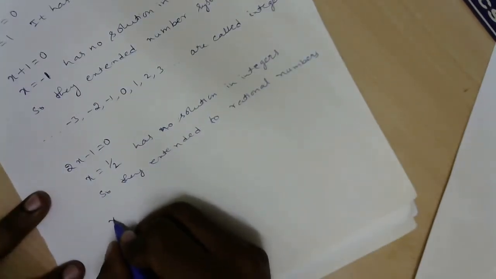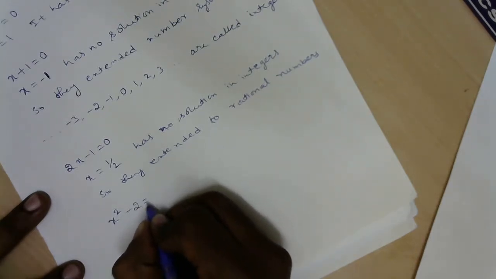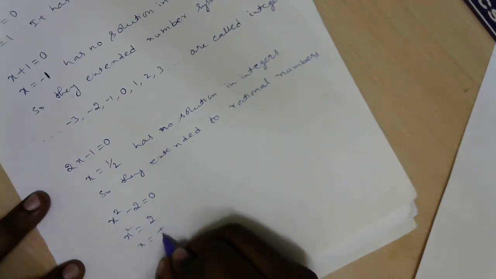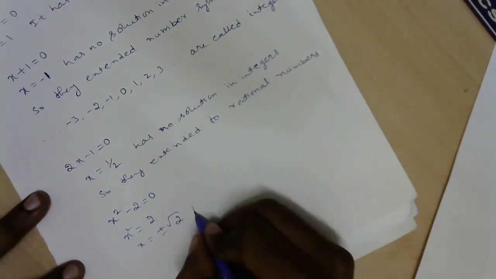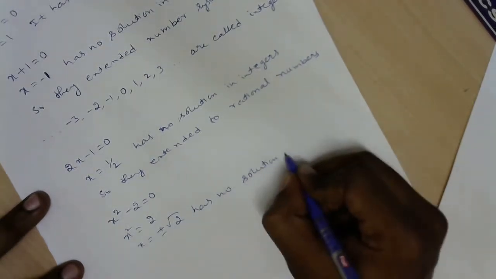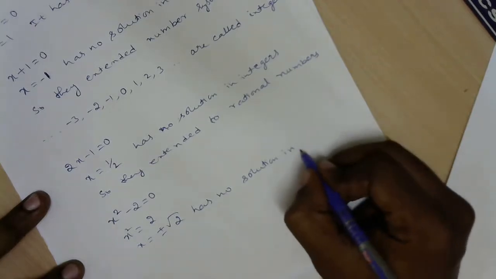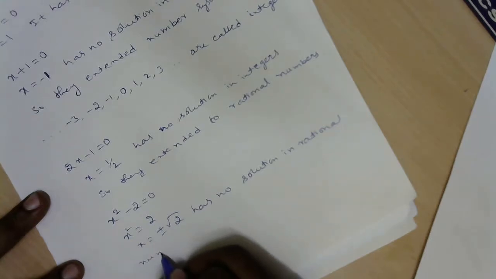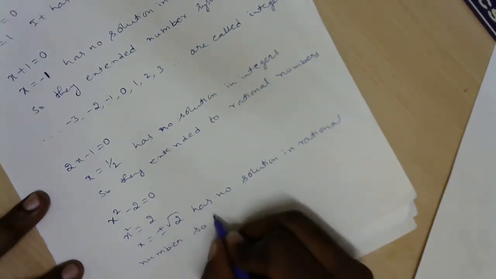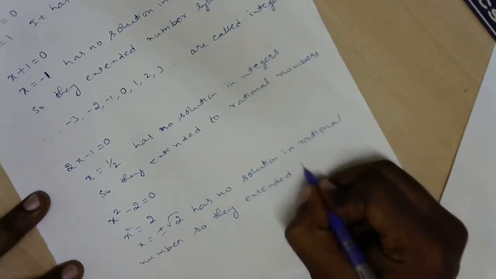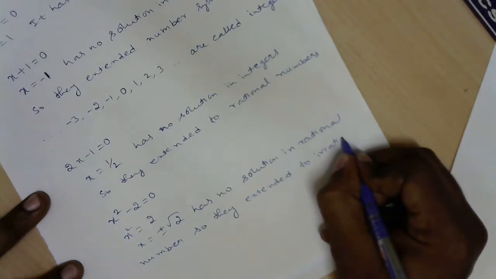Now I'll take another equation here, x square minus 2 equals 0. So x square is equal to 2. So x is equal to plus or minus root 2. Again it has no solution in rational numbers. So they extended to irrational numbers.